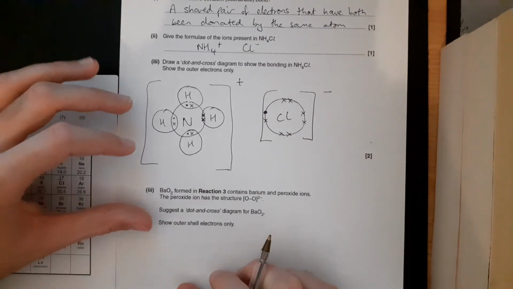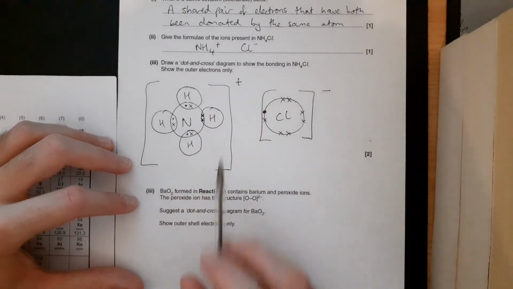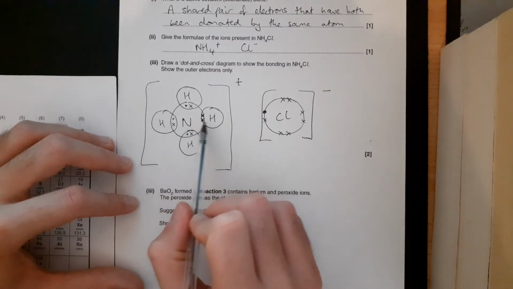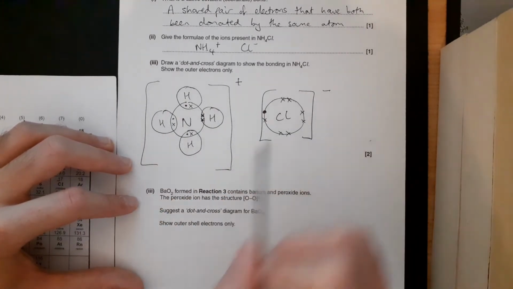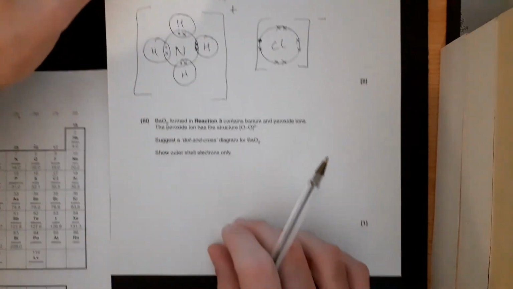Okay. So even though we're in a covalent bonding topic, they will sometimes mix and match ionic and covalent bonding, because we've had to do covalent bonding here, dative covalent bonding, to make this ion, but then this ion has done ionic bonding with the chloride ion. Okay. There's another example of this in this last question here.